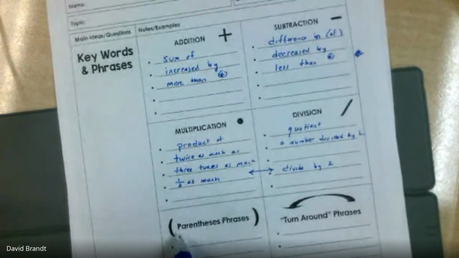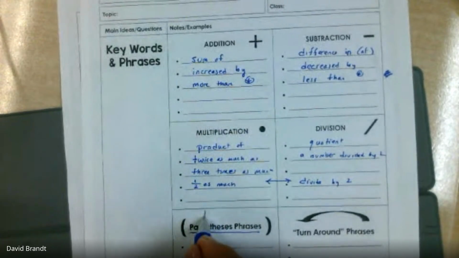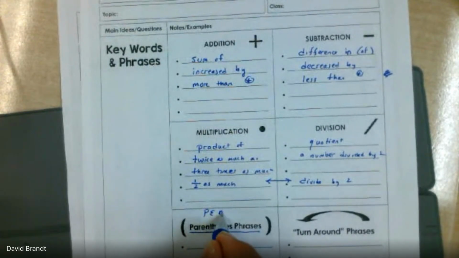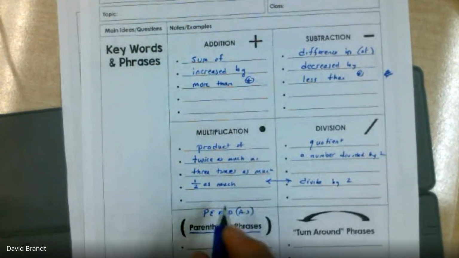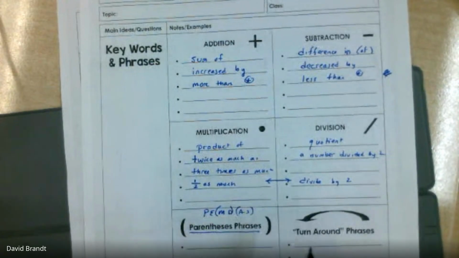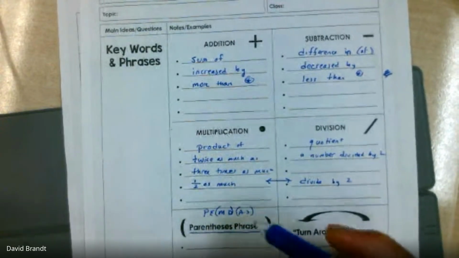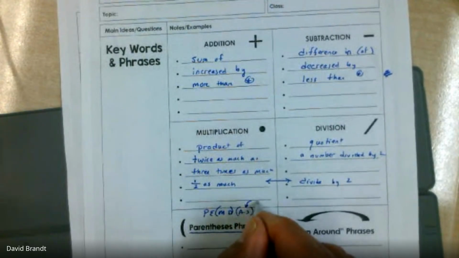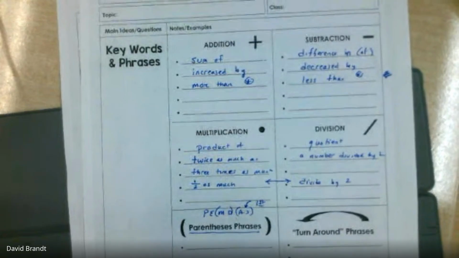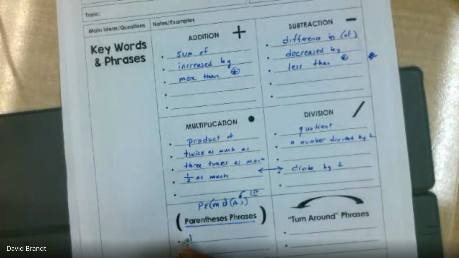Now, for parentheses, parentheses happen. If you know the order of operations, it's please excuse my dear Aunt Sally. Addition and subtraction is last. Multiplication and division comes before that. Now, you need parentheses when you want to do addition and subtraction first because you're messing up the order of operations. Let me give you an example.